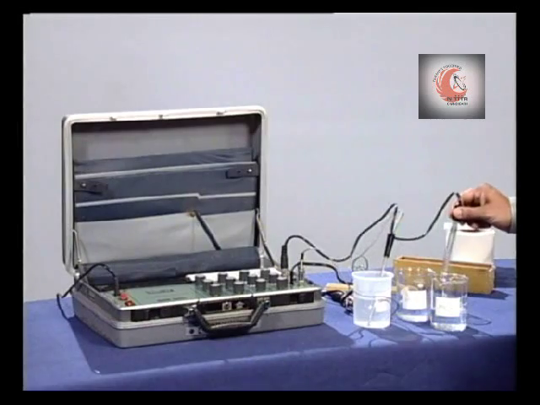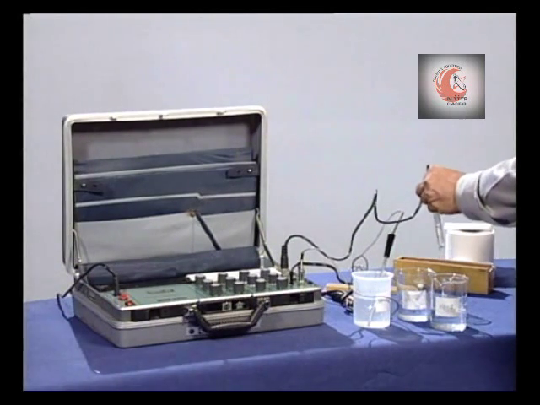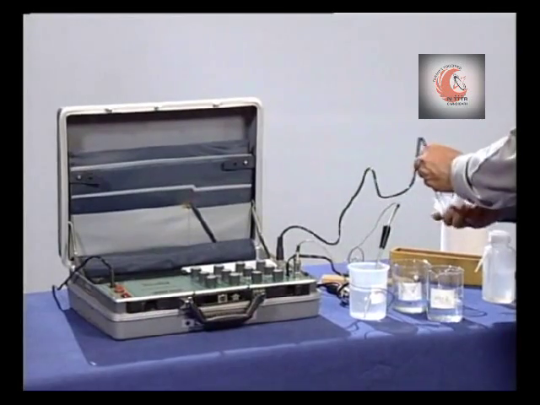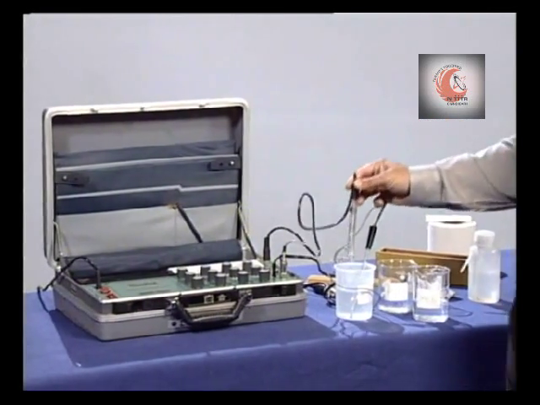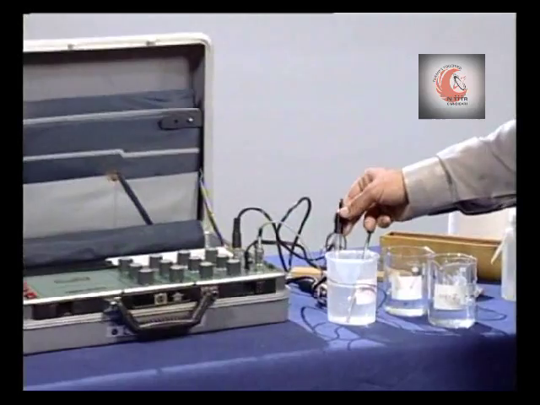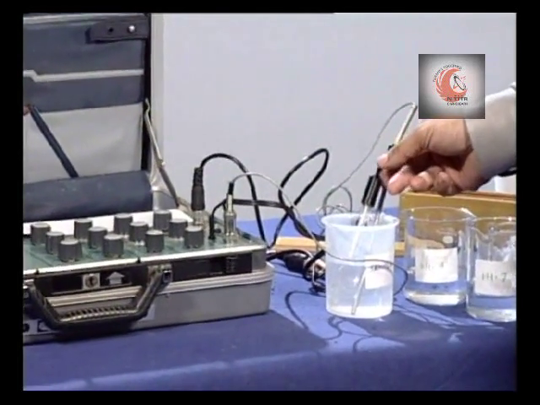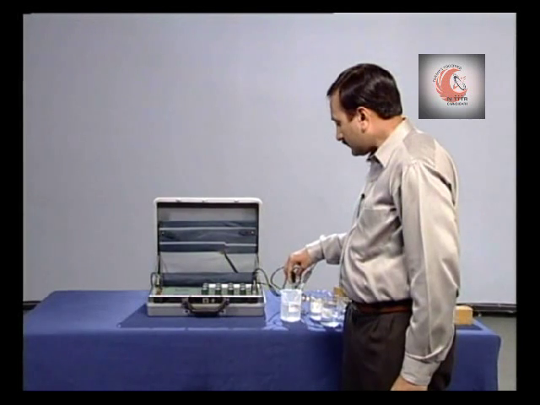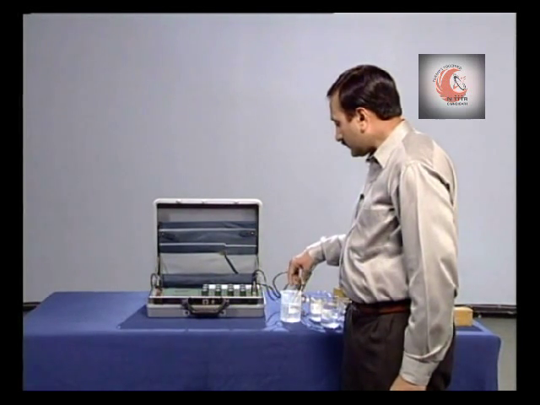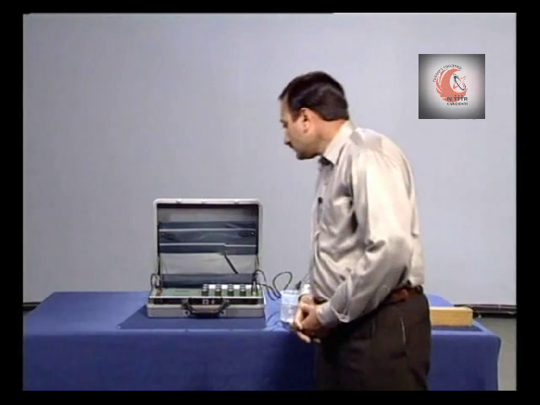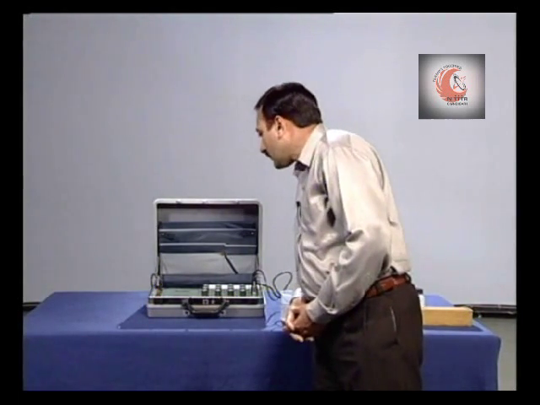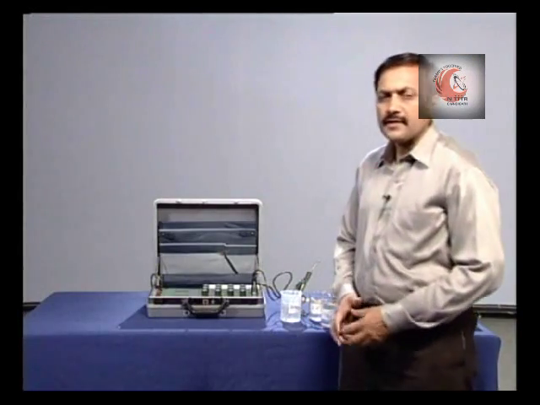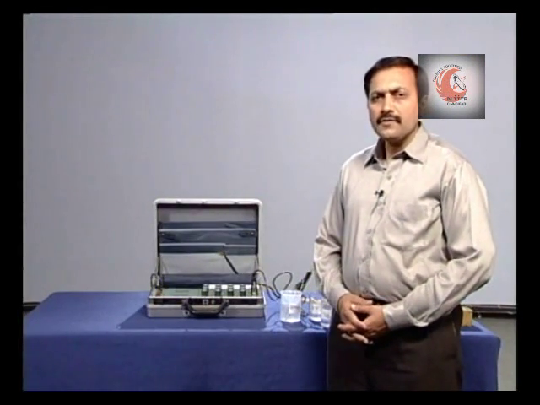Take out the pH electrode and dip it into the sample to read the pH value. The pH value of the sample is 7.35.